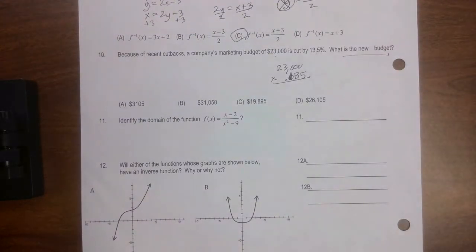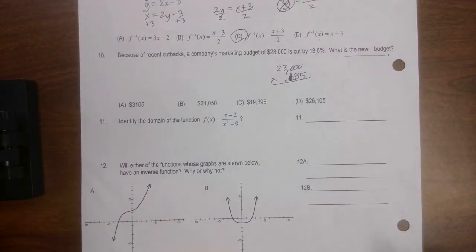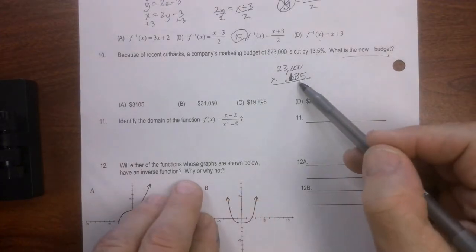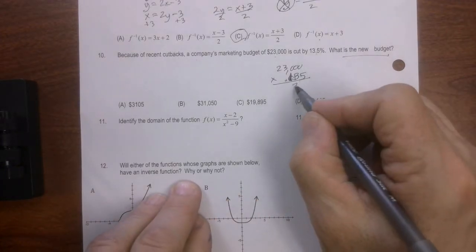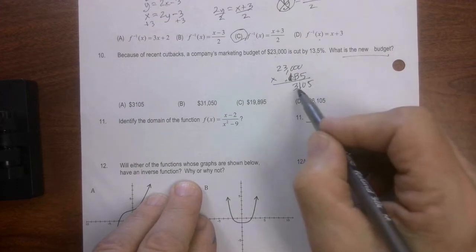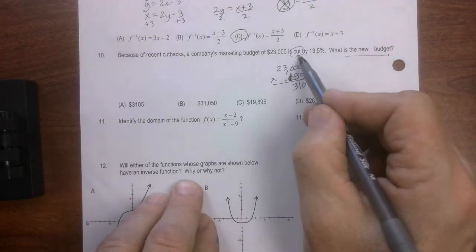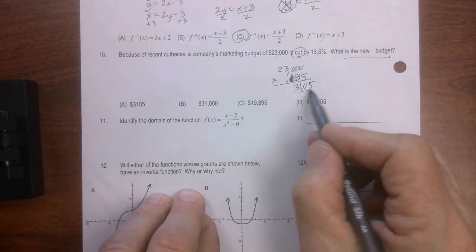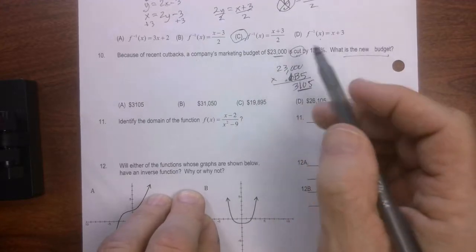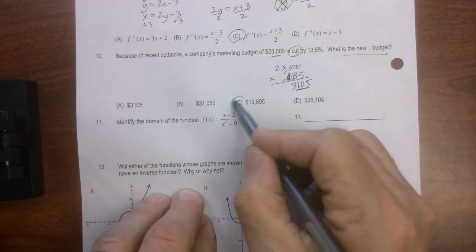I'm going to hit pause a second. So I just got my calculator and I multiplied this all out, and that would give us 3,105. Now remember, this is what it was cut by. So we simply need to subtract 3,105 from 23,000, and that would give us letter C.